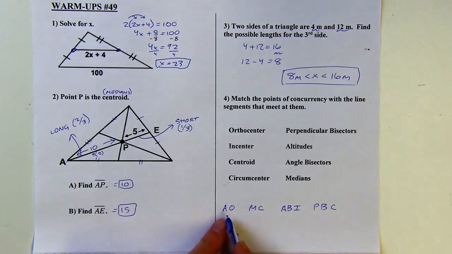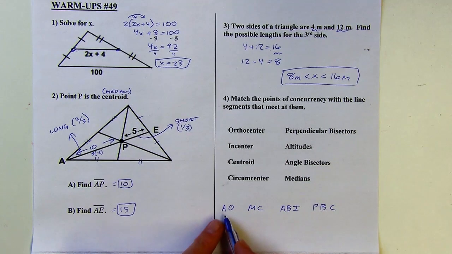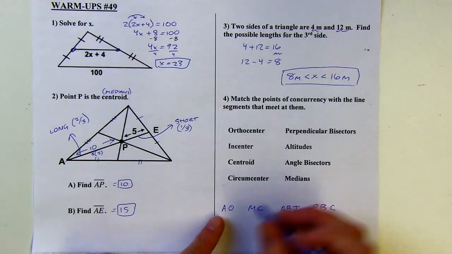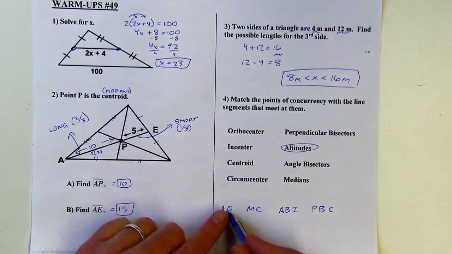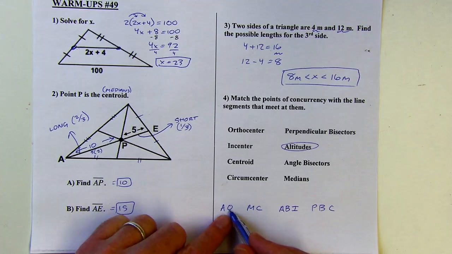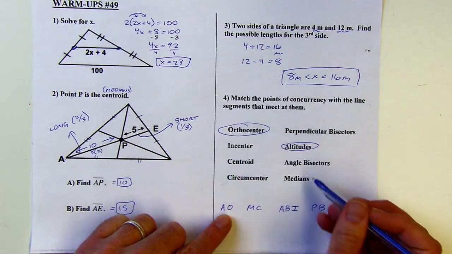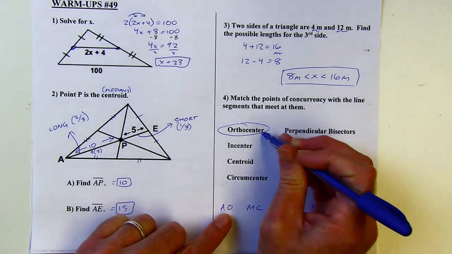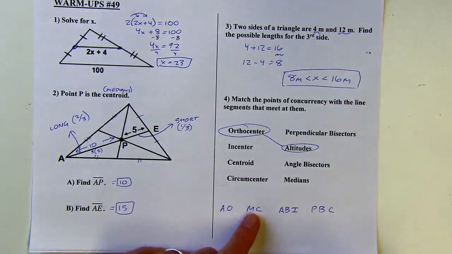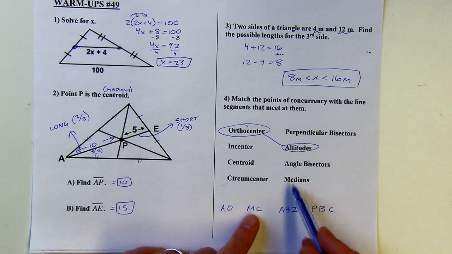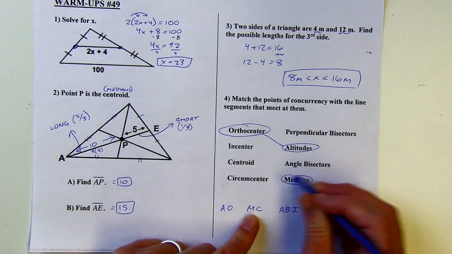Okay? So the A is going to be for altitudes. Okay? So altitudes here. And then that matches up with something that starts with an O, and I've only got one choice. Orthocenter. Altitudes and orthocenter go together. I'm just going to draw lines here to connect them. Okay. Then I've got an M and a C. There's really only one M on here, so my M here is medians.